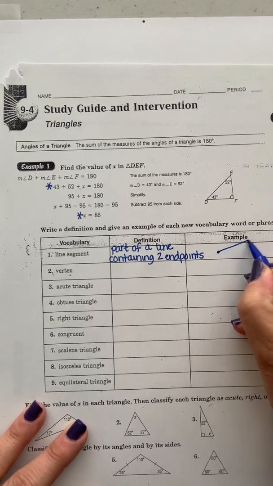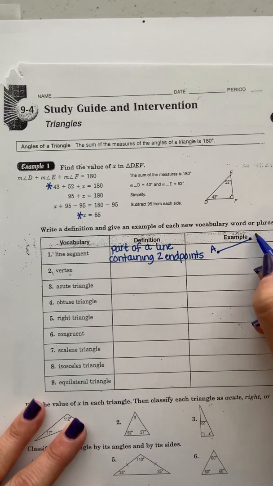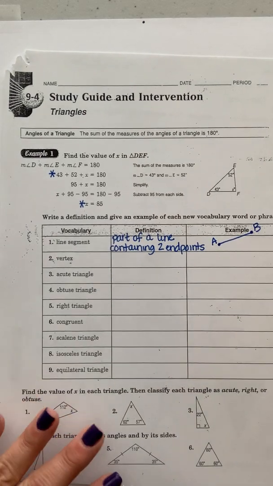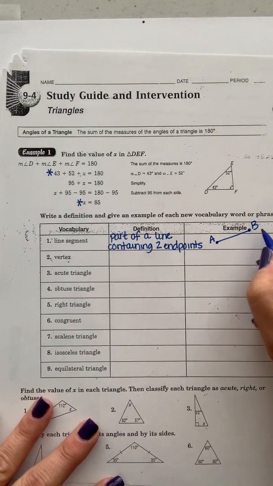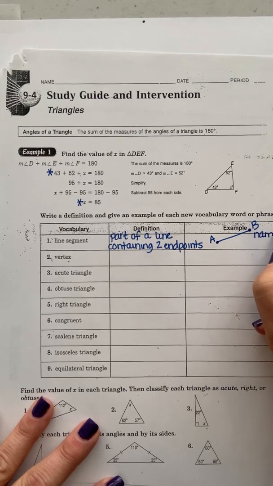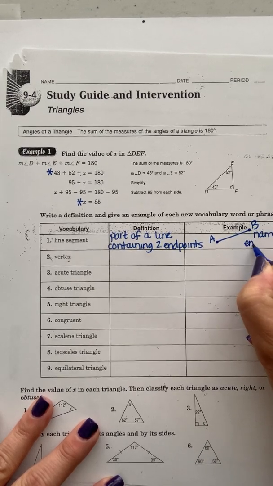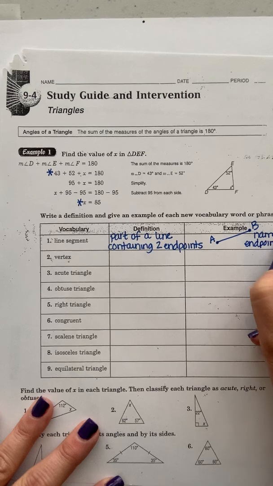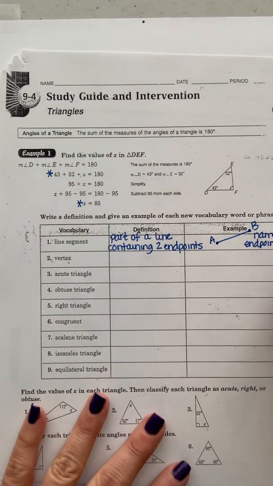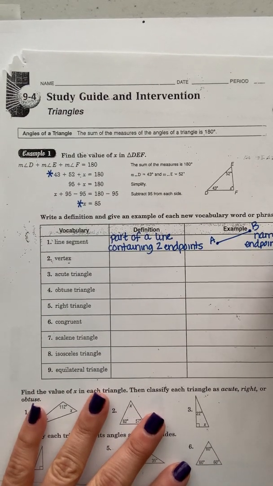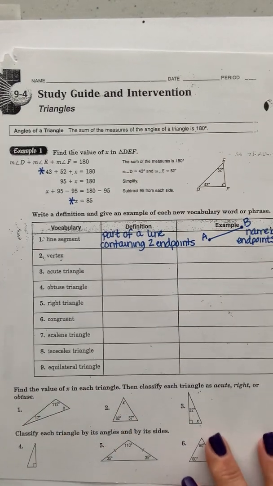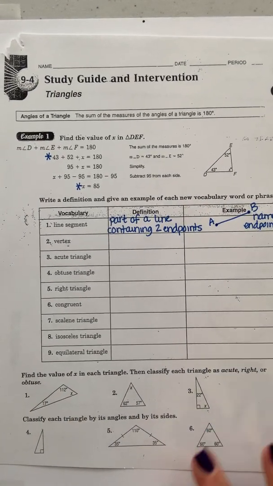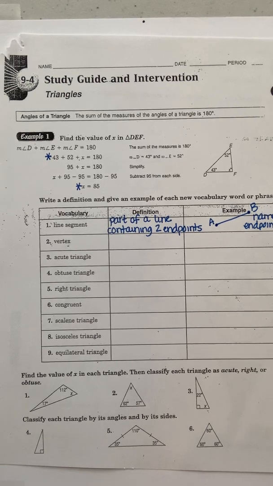So it could look like this. We've got A and B. And when you name it, you name by endpoints. So this would be line segment AB, and you'd put a little line above it. And so anytime we're naming the segments on any shape, we would name it with a line segment as well. So we're going over this because we're going to be naming sides of triangles and quadrilaterals in the future.